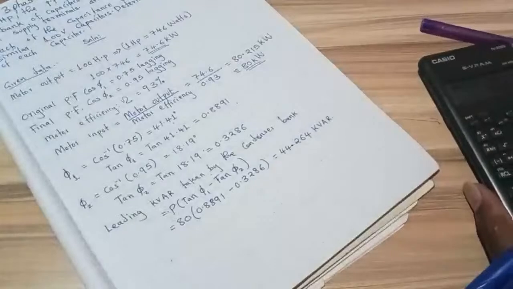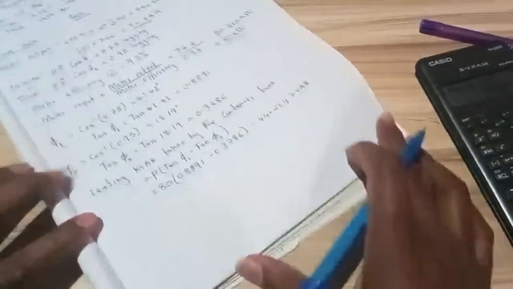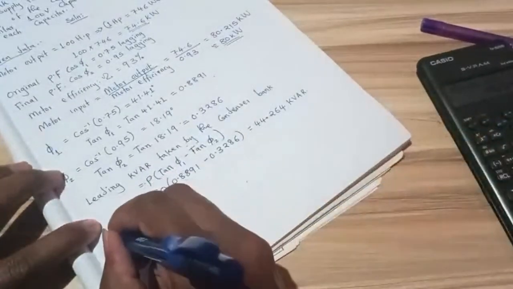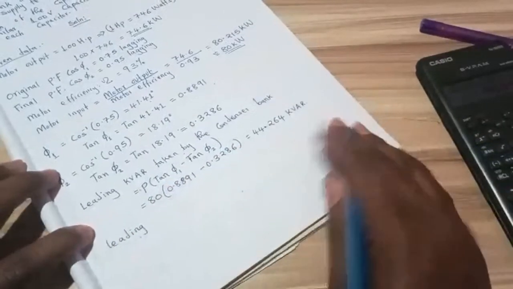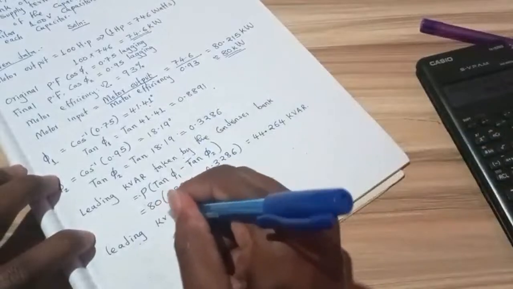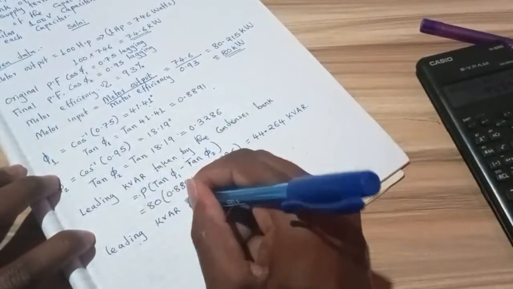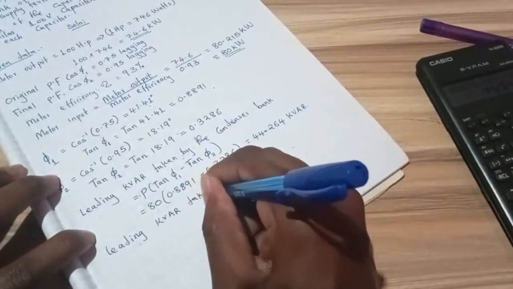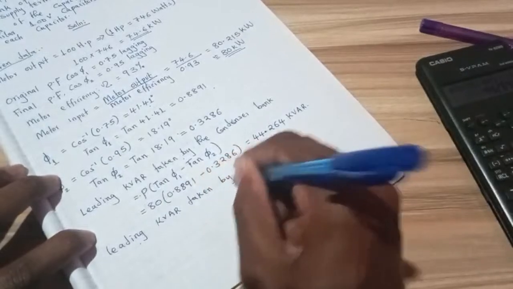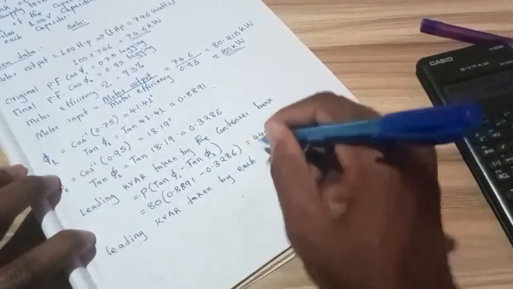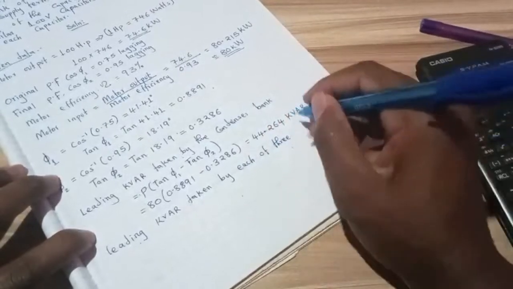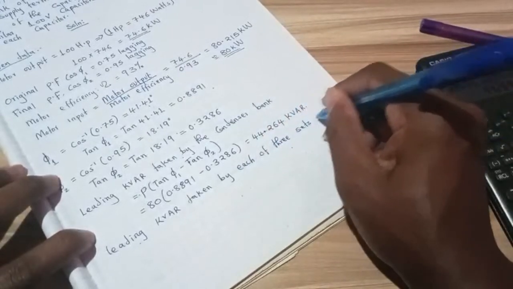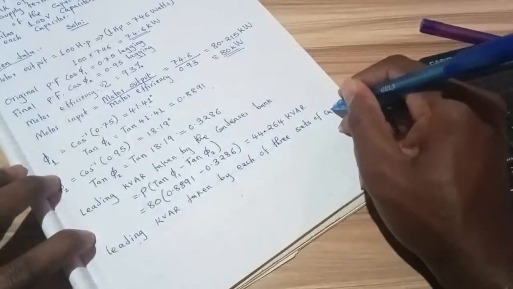So from there, again, we calculate the leading reactive power taken by each of the 3 sets of capacitors.